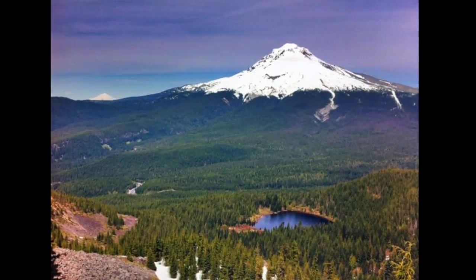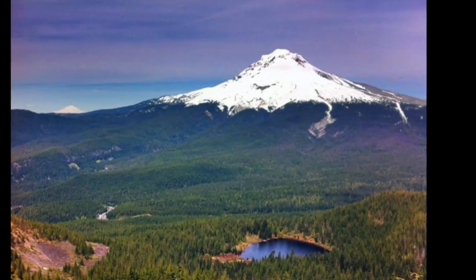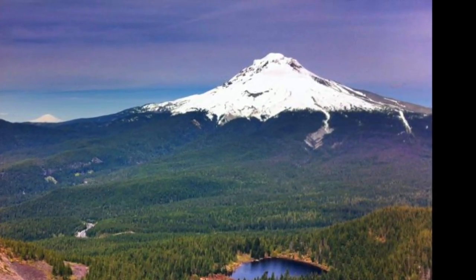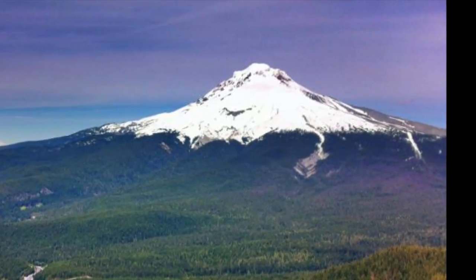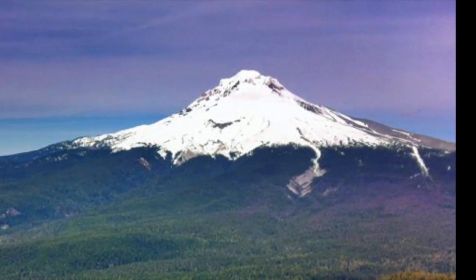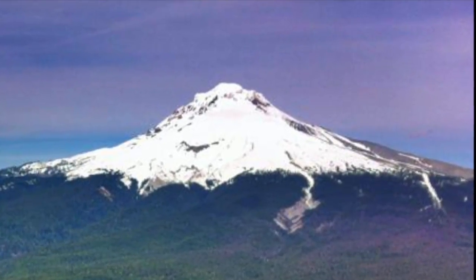Mount Hood is an example of a stratovolcano. It was created due to the subduction zone on the Pacific coast between the North American plate and the Juan de Fuca plate. According to the United States Geological Survey, the last time the volcano was active was around 220 to 170 years ago.